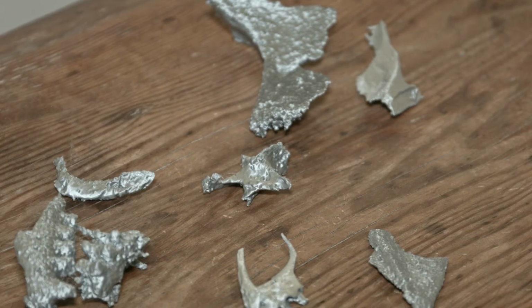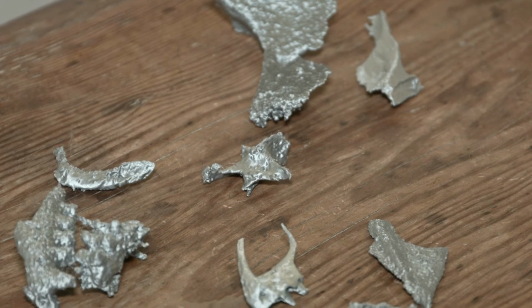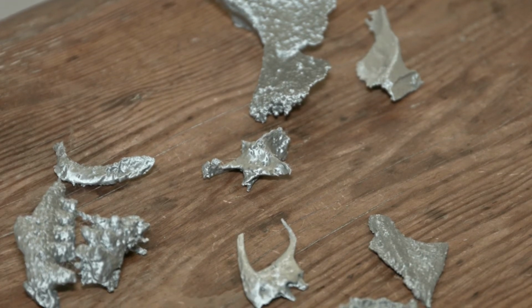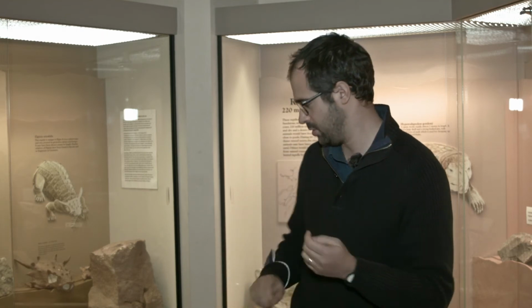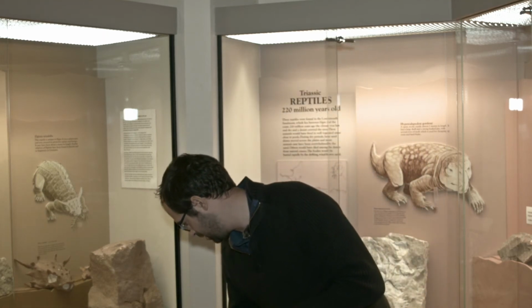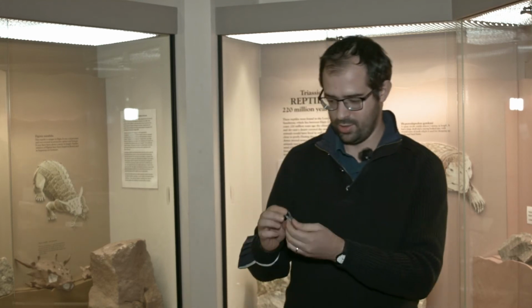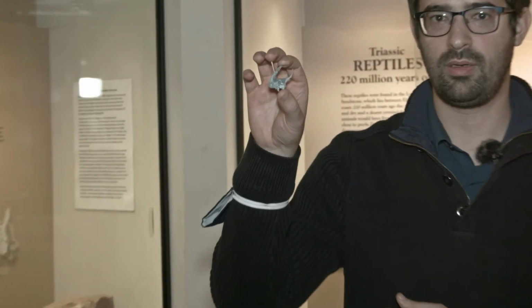The other advantage of CT scans is that once you have the 3D surfaces, you can then 3D print the bones at normal size, or even make them bigger. So, for instance, I have some examples here of the little jaw of a close relative of crocodiles called Erpetosuchus.